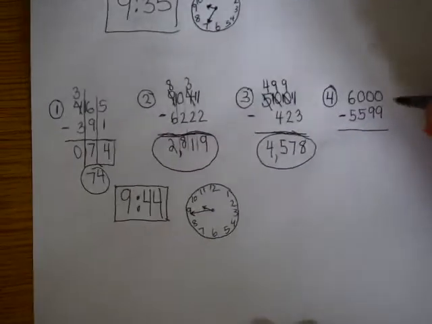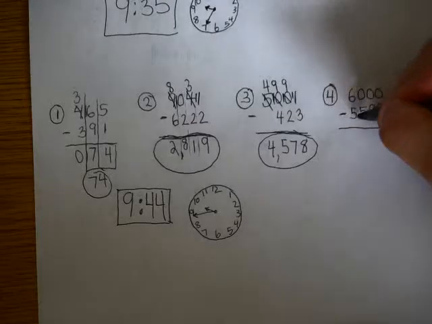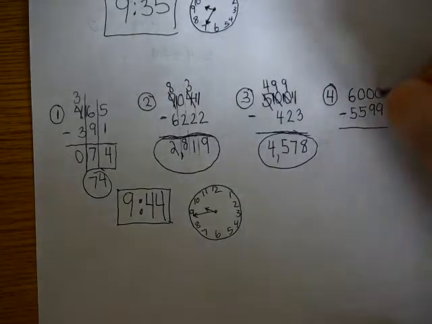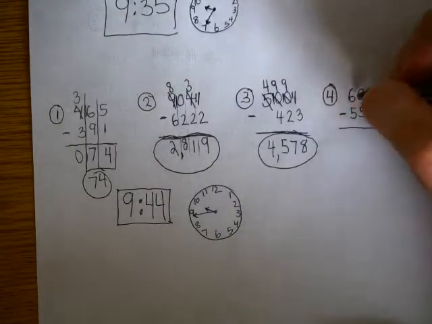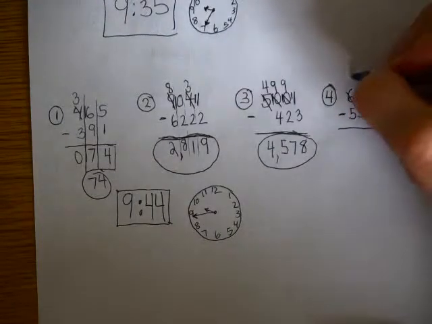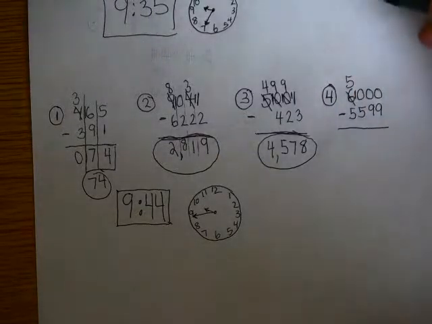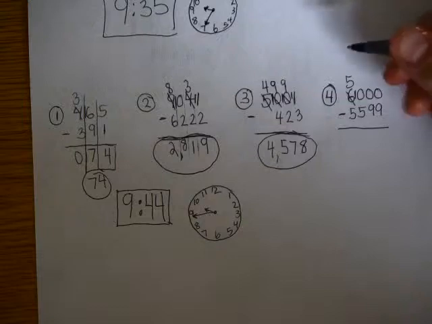Next, I have 6,000 minus 5,599. 0 minus 9, can't do it. 0 minus 9, can't do it. 0 minus 5, can't do it. I had to come all the way over here again. I'm going to borrow from here, make it a 5, put a 1 here. Thank goodness now I have something to borrow from to get the rest of my numbers started.